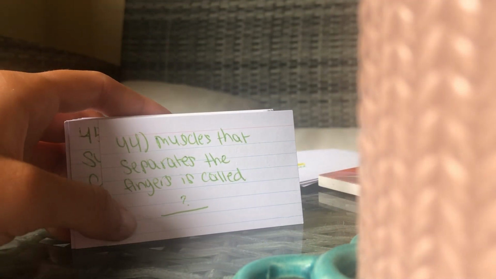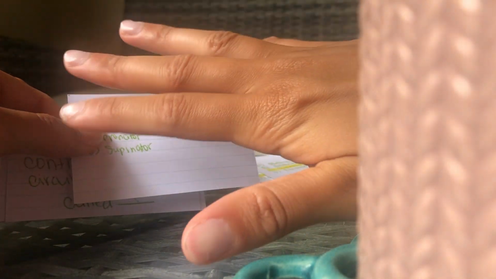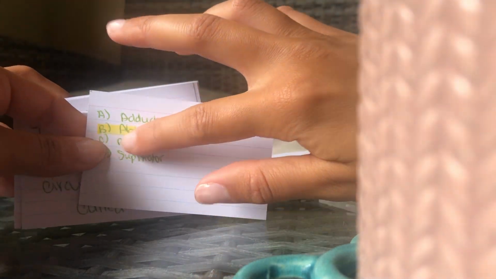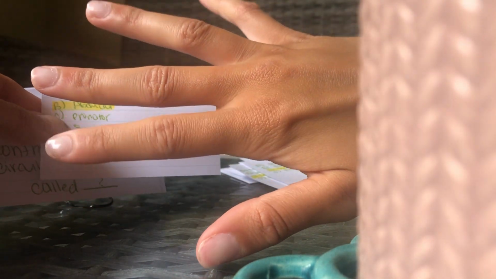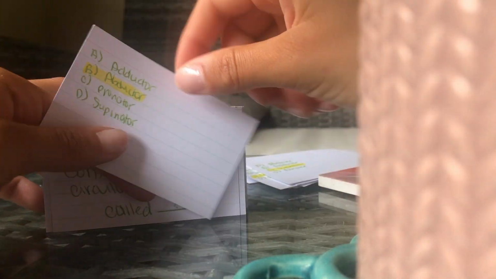Muscles that separate the fingers are called the abductors. And I just think of the Scooby-Doo episode with the alien invasion. They wanted to abduct and their hands were all like spread apart. So separating the fingers, spread apart, abductors.